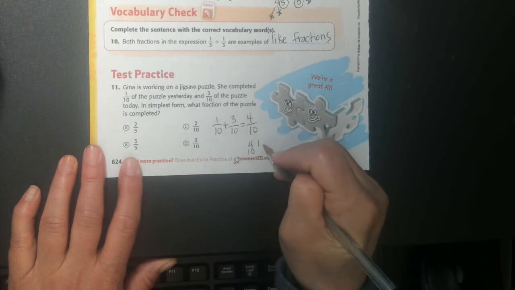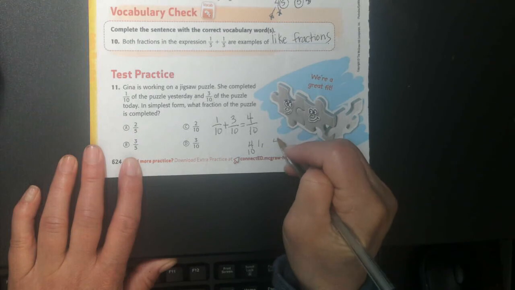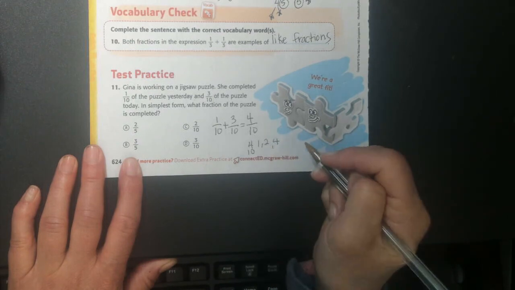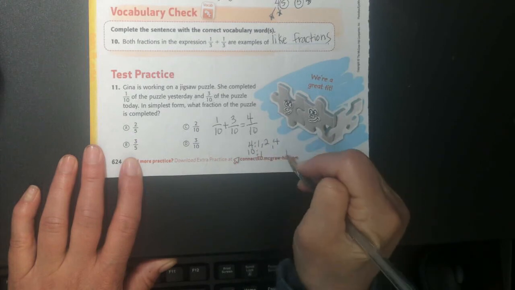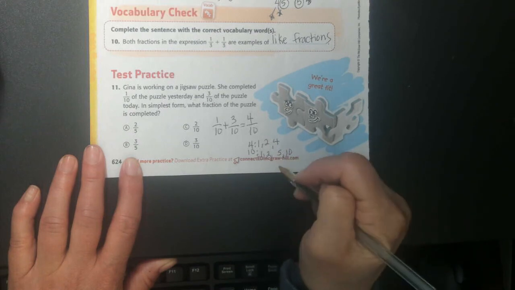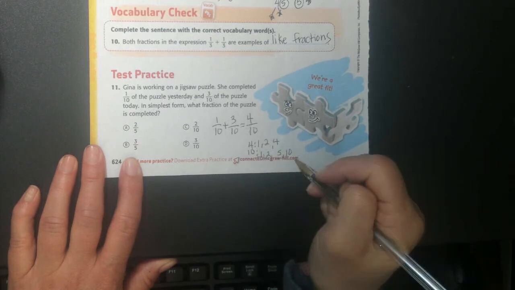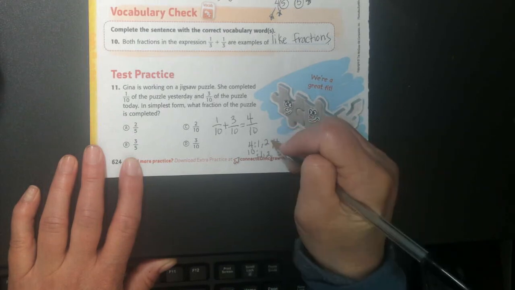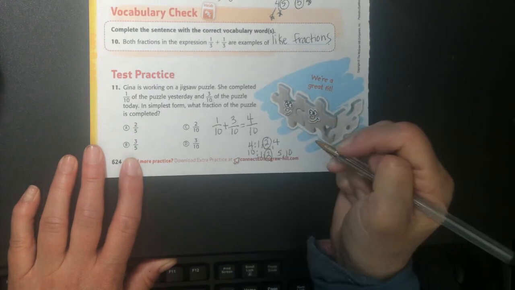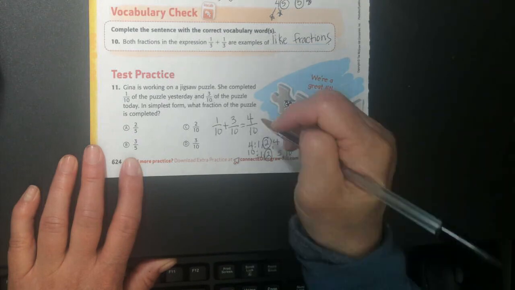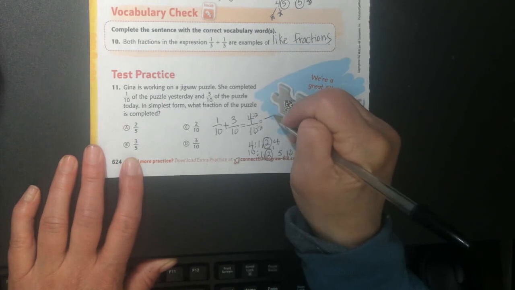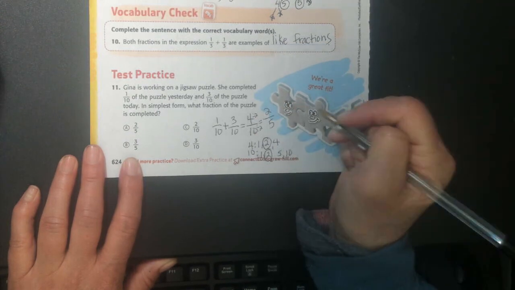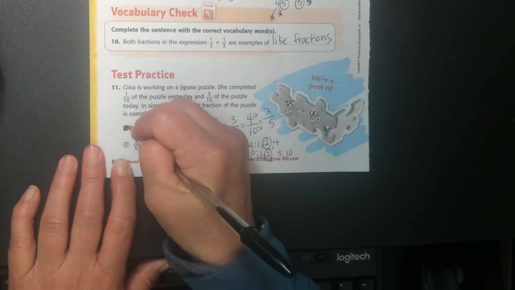I know 4 is 1 and 4, and 2 and 2. Right? I know 10 could be 1 and 10 or 2 and 5. Right? 3 won't go into there, 4 won't go into 10, 5 goes into 10. I look for the greatest common factor there. 2's, it's the 2's. I'm going to divide by 2 on the top and 2 on the bottom, and I've got 4 divided by 2 is 2, 10 divided by 2 is 5. My answer is 2/5.